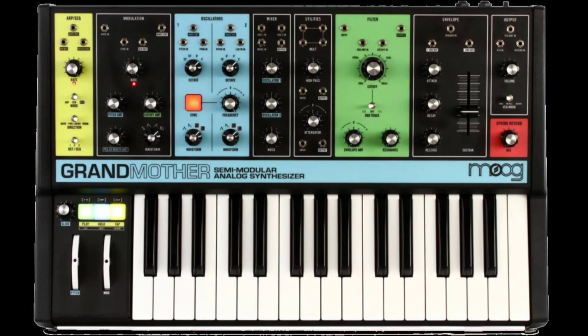Okay, there are 5 things left in the Moog Grandmother that our Chubgraph synth voice does not yet do. It has an arpeggiator, it has an LFO, it has a noise source, it has a high-pass filter, and it has a spring reverb. Of those, we're not going to do the arpeggiator/sequencer because that doesn't really make sense to do in ChucK. Making an arpeggio or sequence in ChucK is simpler than just playing a melody. So let's do an LFO.